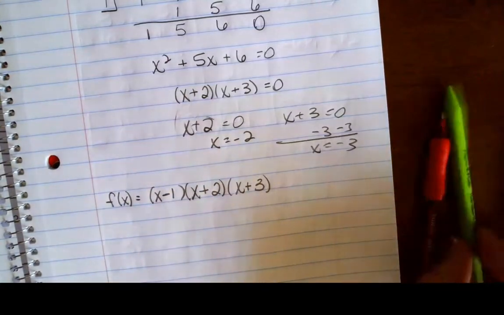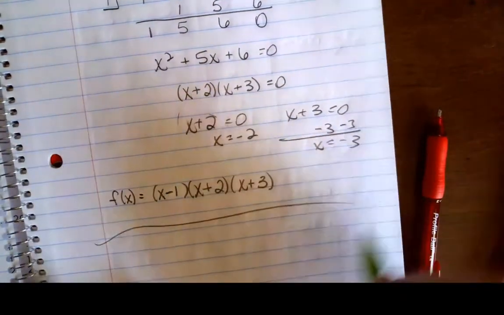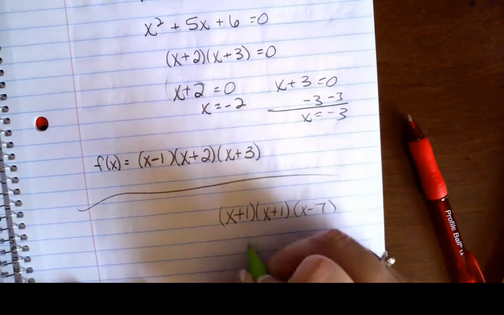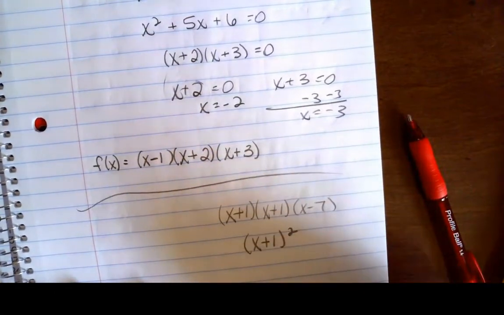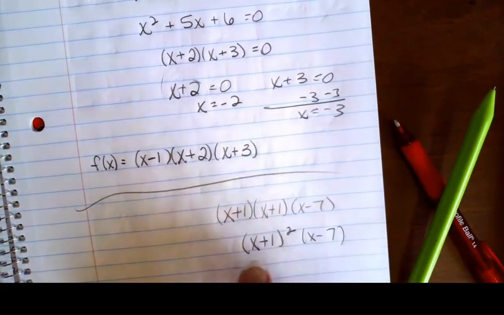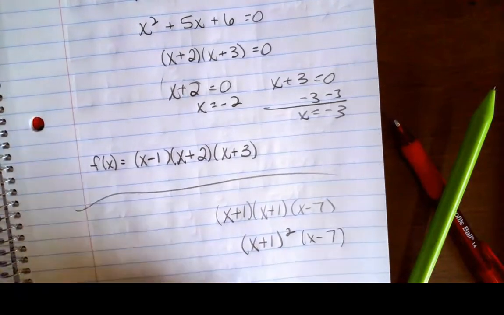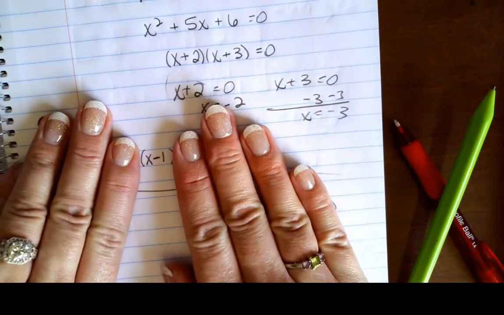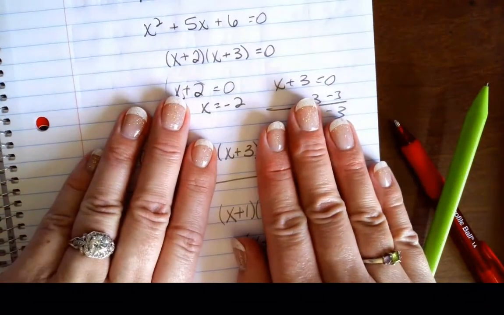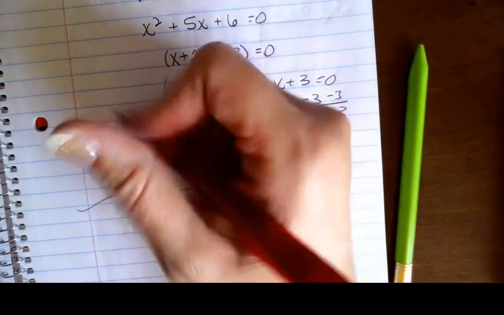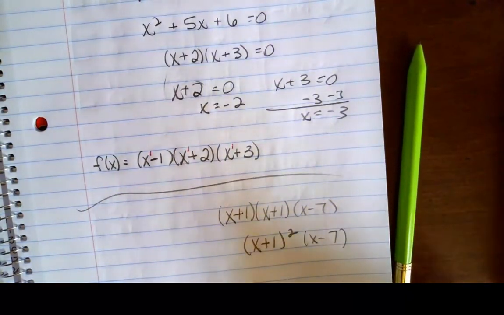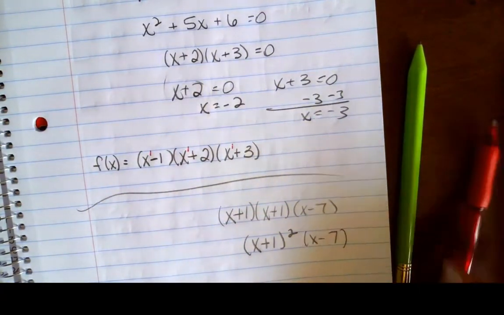If any of these factors were to match, so let's just say, new problem. Let's say I had an x plus 1, x plus 1, x minus 7. Then I could write that as x plus 1 squared times x minus 7. So there are still 3 factors there. I'm just lazy and write this one as a square. And then what do we know about linear factors? If I were to graph y equals x minus 1, it makes a line. If I were to graph y equals x plus 2, it makes a line. If I were to graph y equals x plus 3, it makes a line. How do you know? Because every variable inside the parentheses has an exponent of 1.